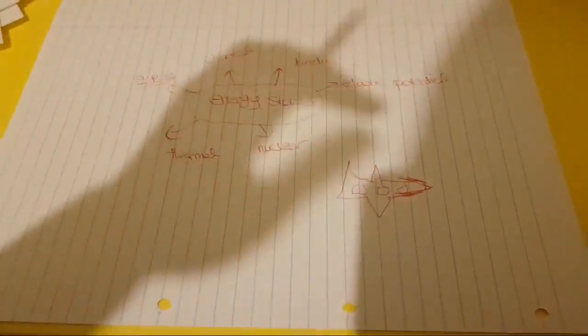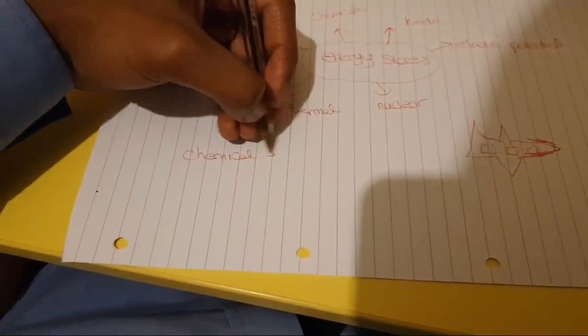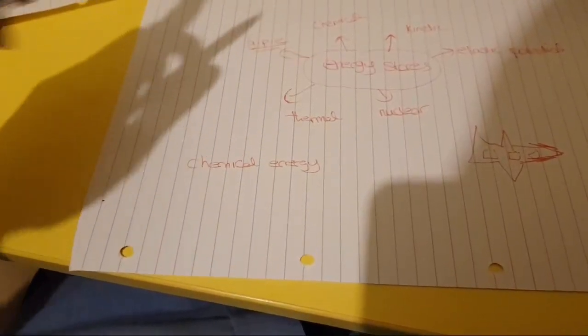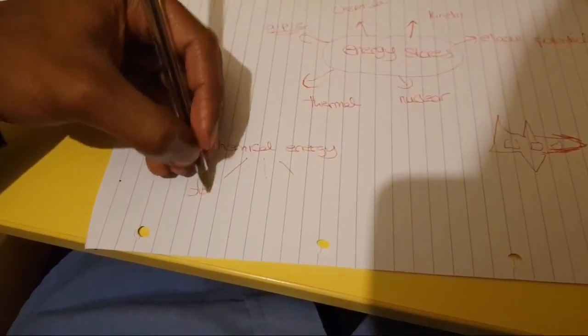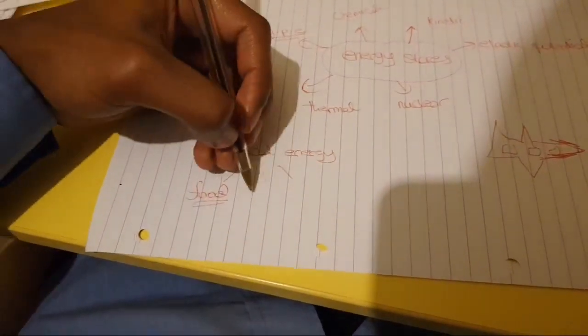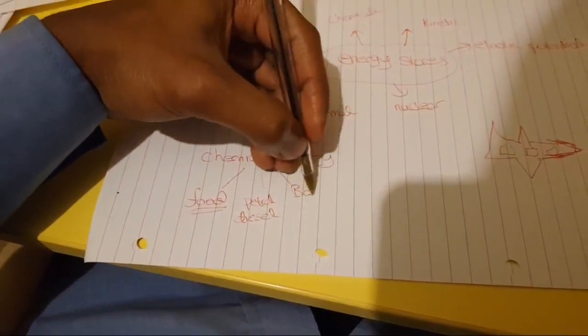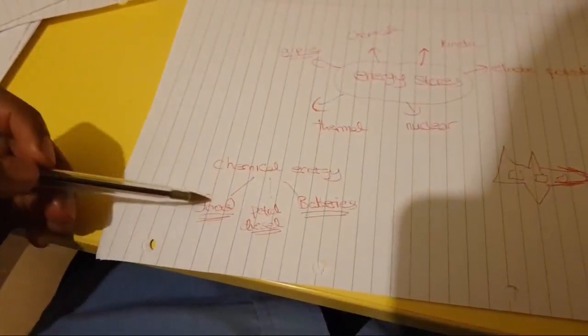Chemical energy, I think there's a misconception with chemical energy. Chemical energy is pretty much found in fuels. So think about it. What's the fuel for humans? It's found in food. What's the fuel for a car? Petrol or diesel. And then for handheld devices, batteries. So you guys have to know that chemical energy is stored in these pretty much, yeah?